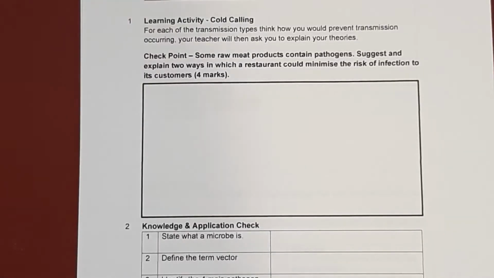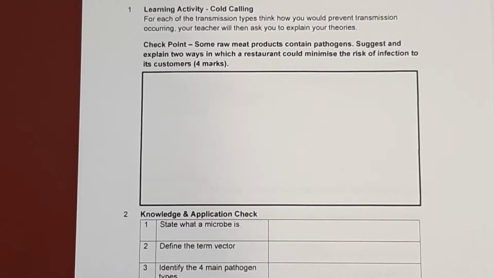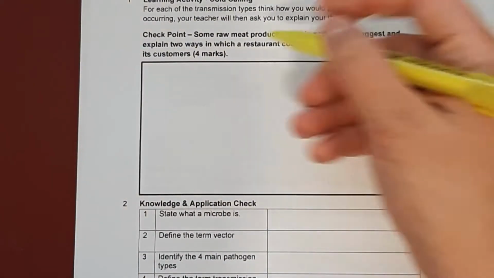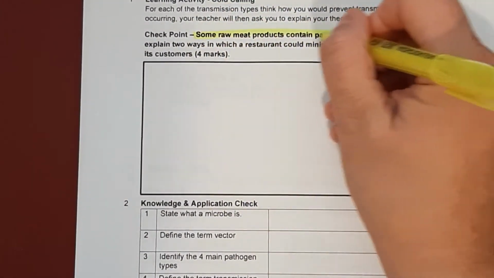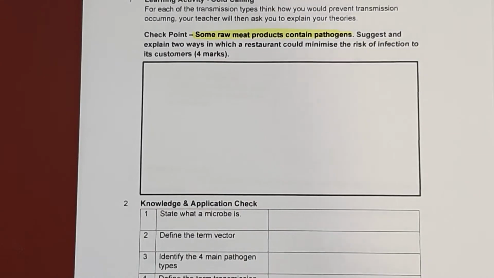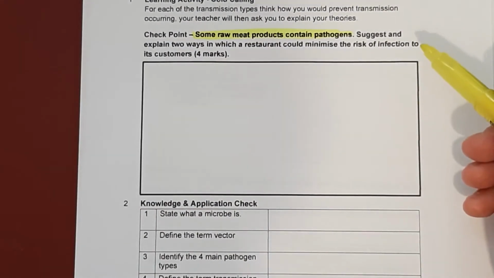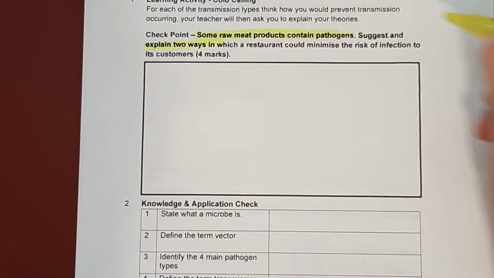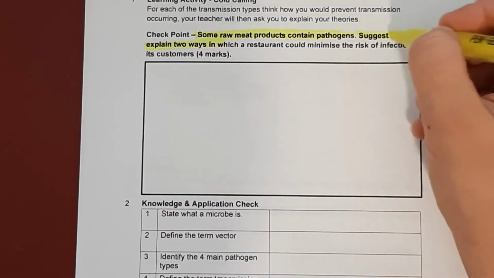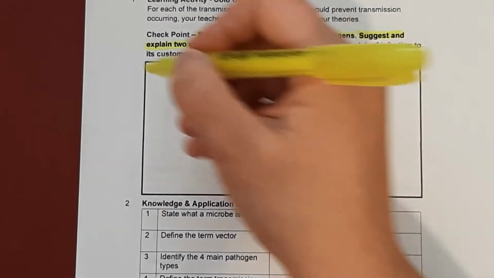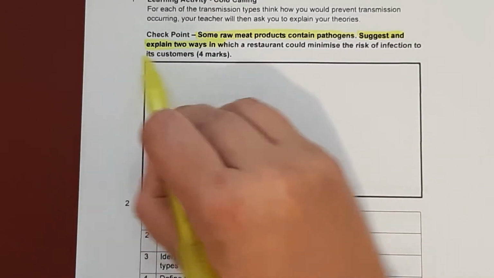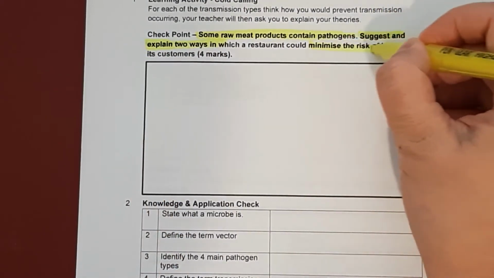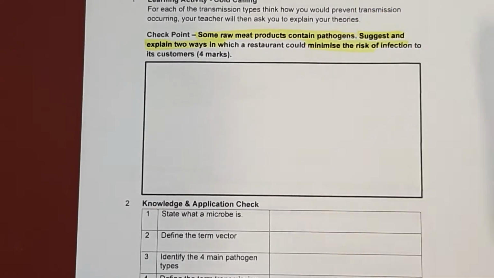Okay, so we're going to move on to the checkpoint activity. Some raw meat products contain pathogens. Okay, we know about this, so this would be a food method of transmission. Suggest and explain 2 ways in which a restaurant could minimise the risk of infection to its customers. So you need to tell us what they are by suggesting them and explain why it would work. 2 ways to minimise the risk of infection to the customers.